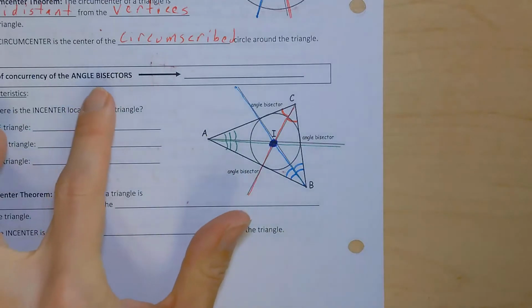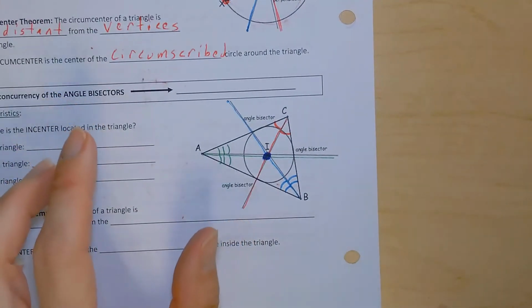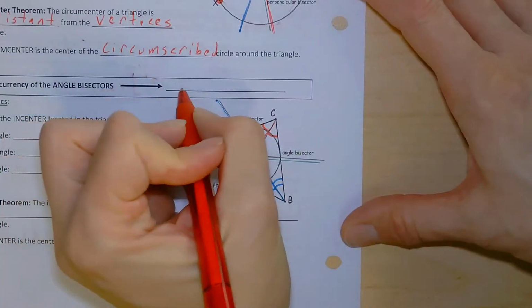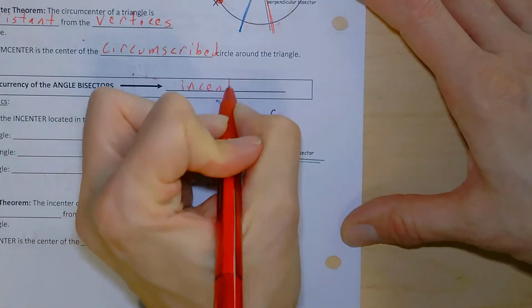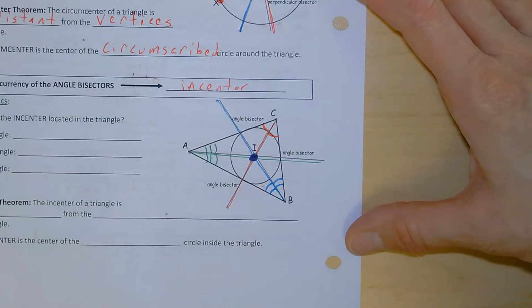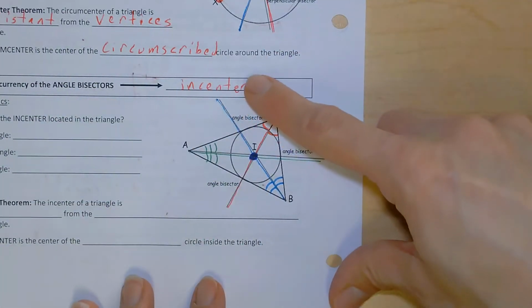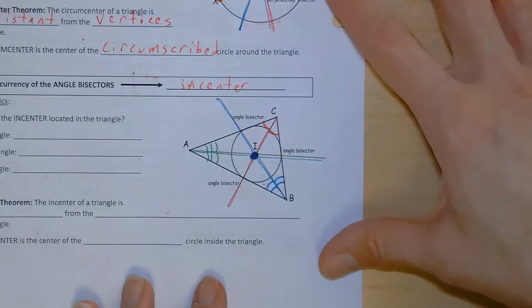Now, the angle bisectors don't hit at the circumcenter. It has a different name. It's called the incenter. So the point of concurrency for the angle bisectors is the incenter. And I'll tell you again why it has center in it, just like circumcenter had it in there.